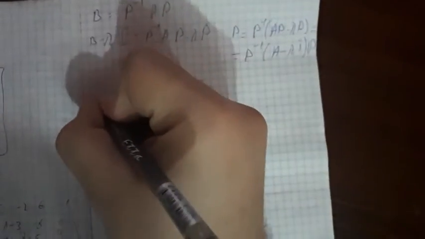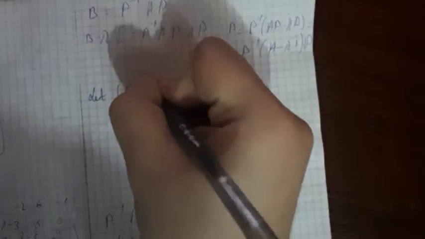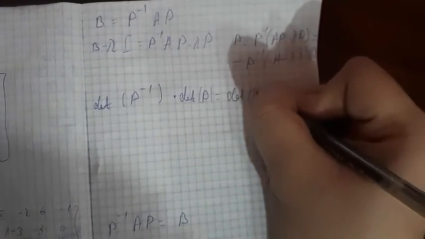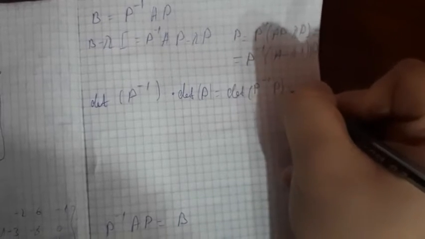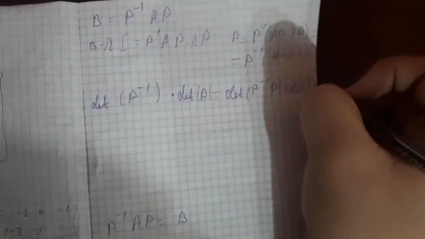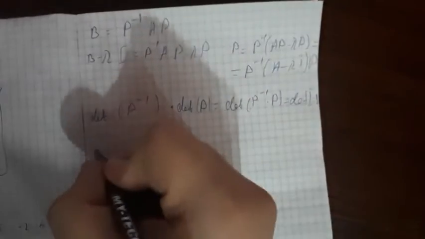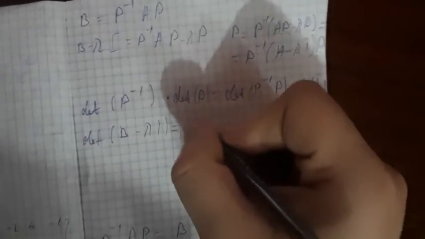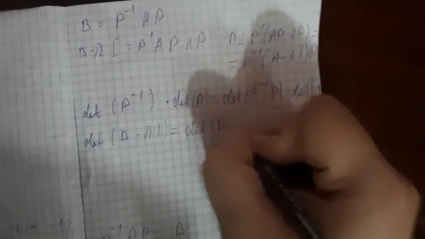For that, determinant of P to the minus 1 multiply determinant of P equals determinant of P to the minus 1 multiply P equals determinant of I and equals 1.